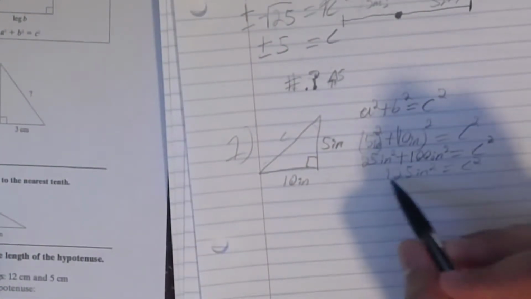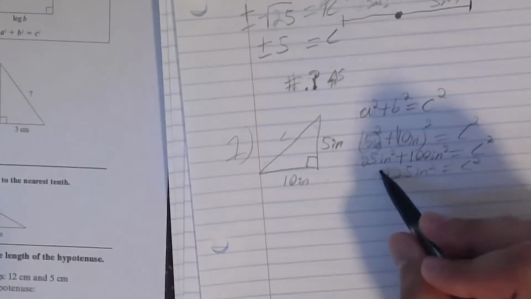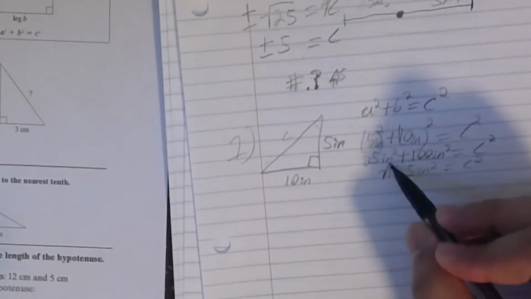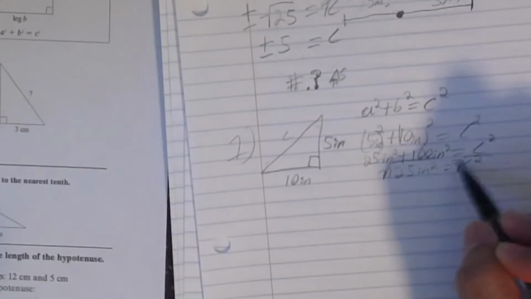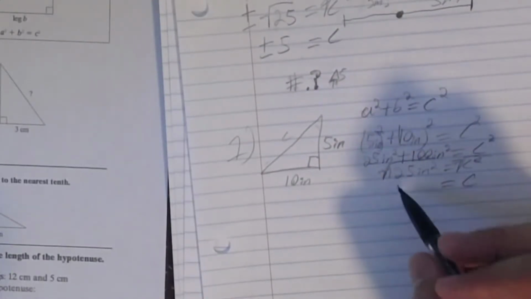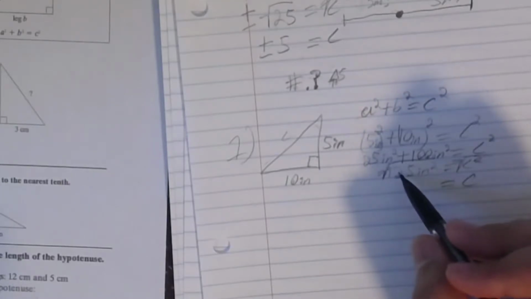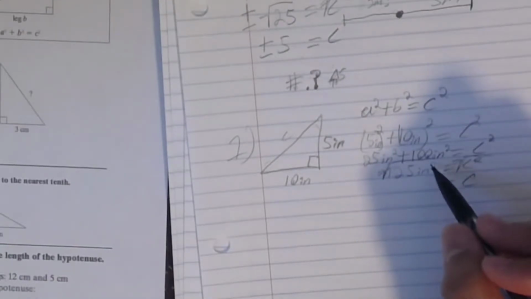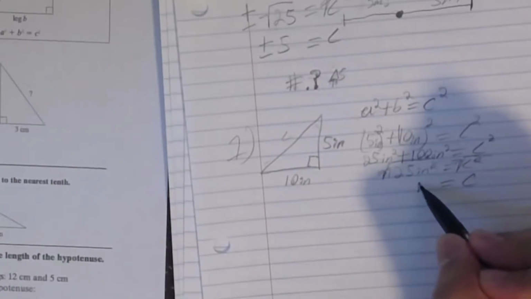Now we have to square root both sides. Those cancel out, so all we're left with is c. We square root the inches, which is just inches to the second power, which will cancel out. So all we're left with is inches.